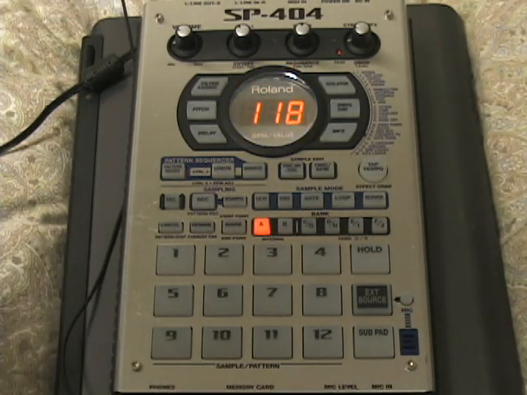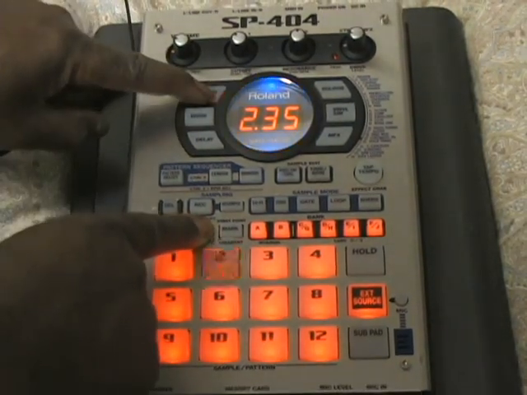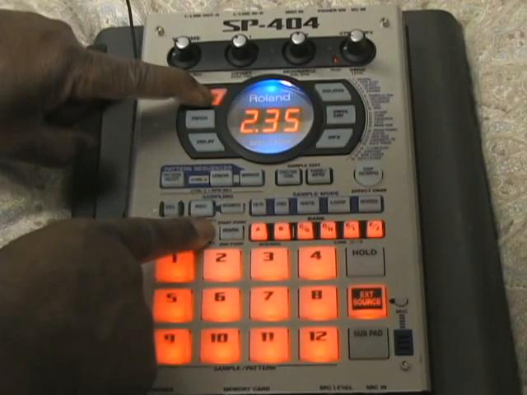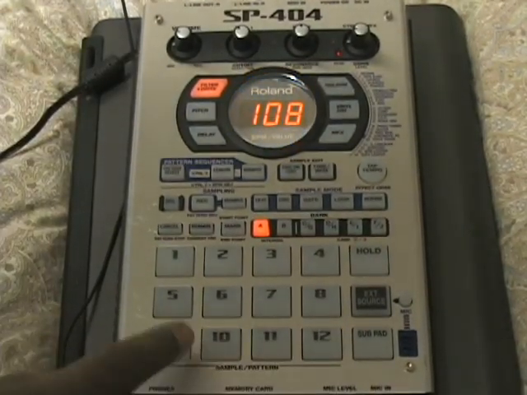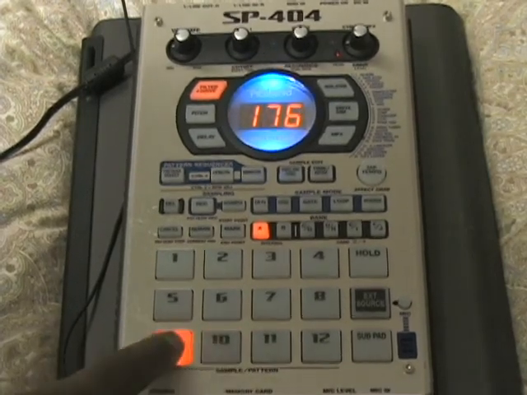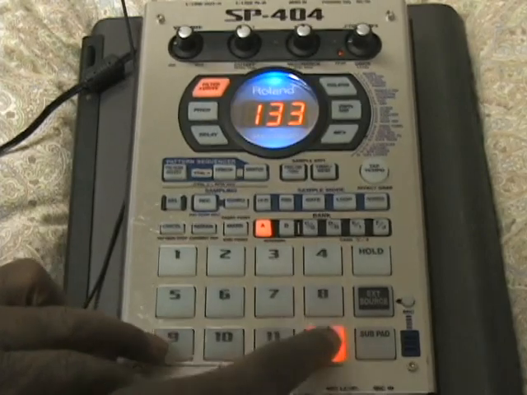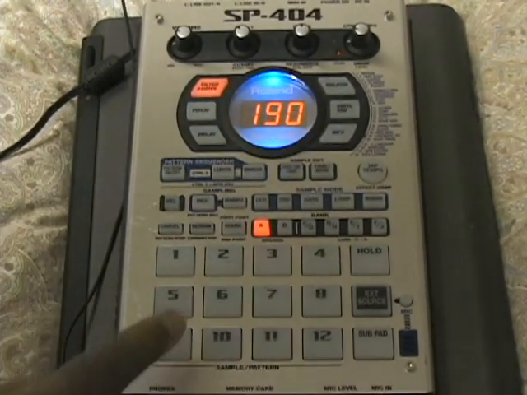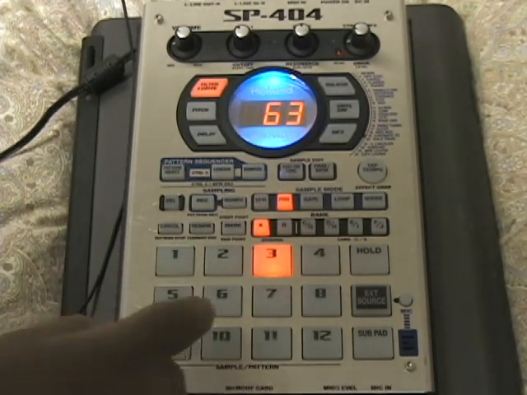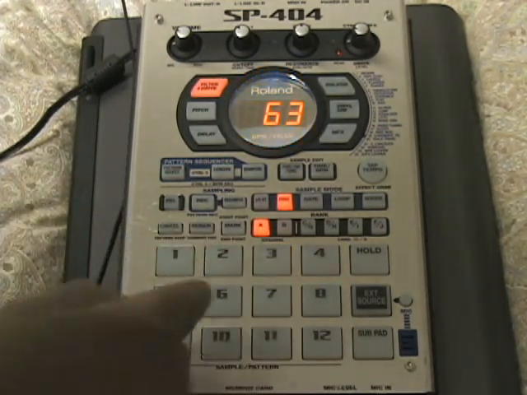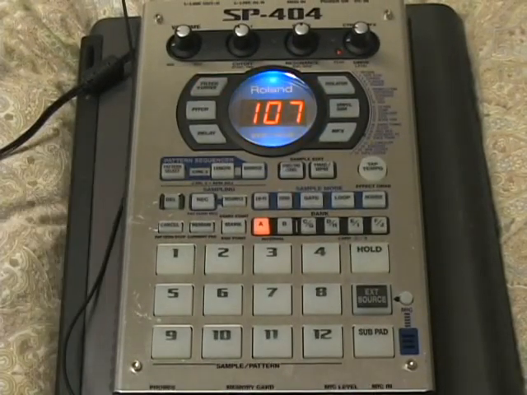We can press remain, and we're going to select it here. And now they all have the same. So every pad in this bank has that same effect. Explain some of these effects buttons.